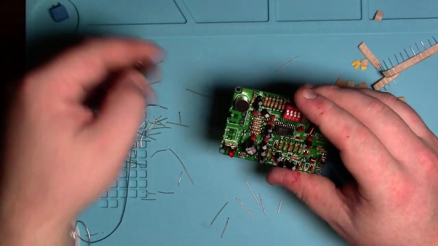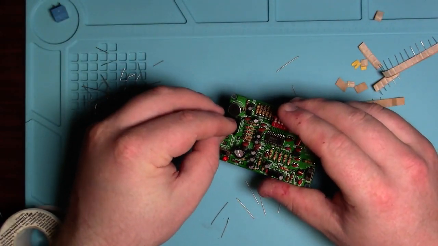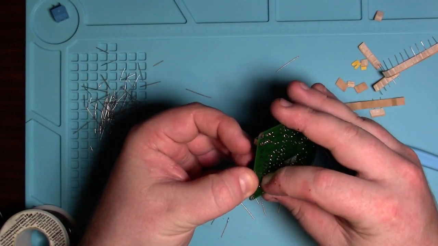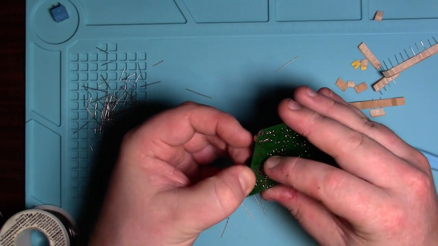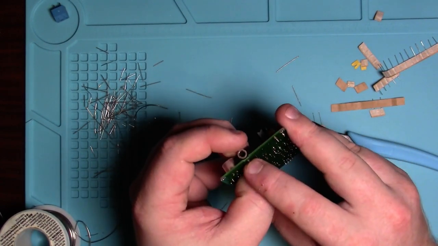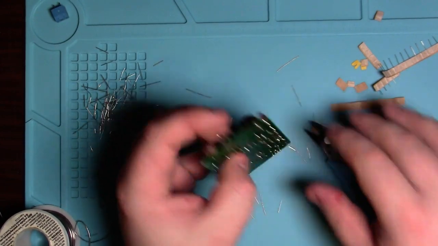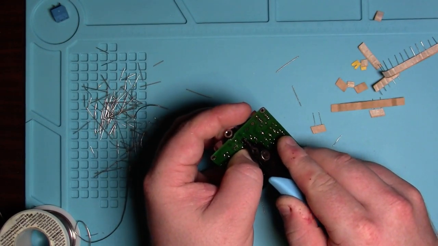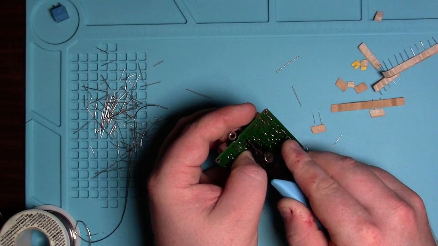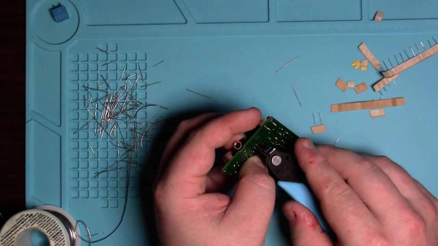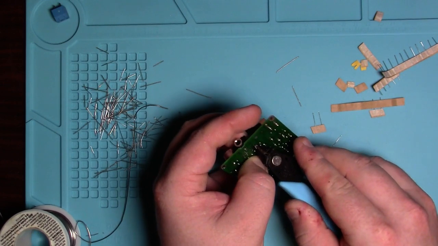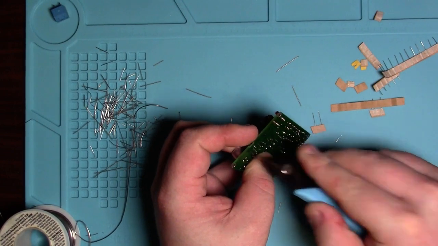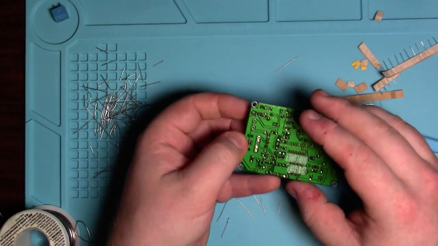We'll put in our audio jack. I'm going to bend out, well, maybe not. Bend that pin up a little bit. Bend out the outermost pins here just to hold it in place. Why are these so hard to bend? Maybe I won't because they're hard to bend.